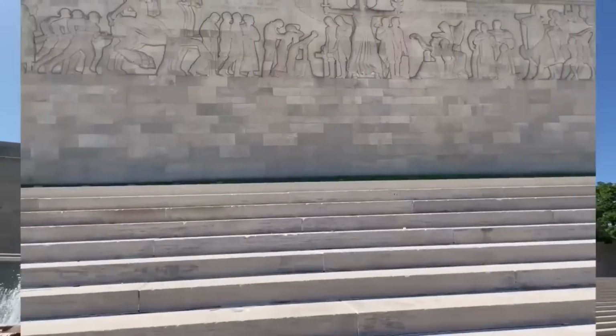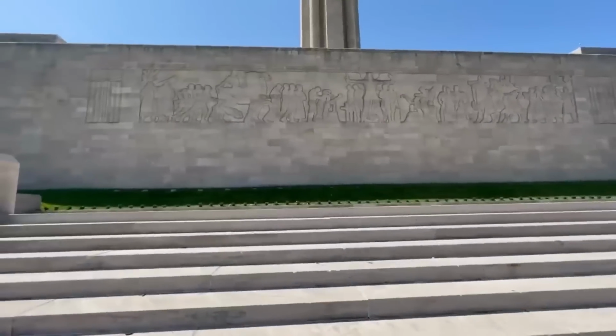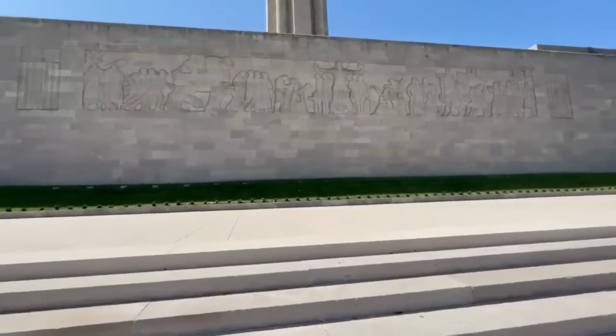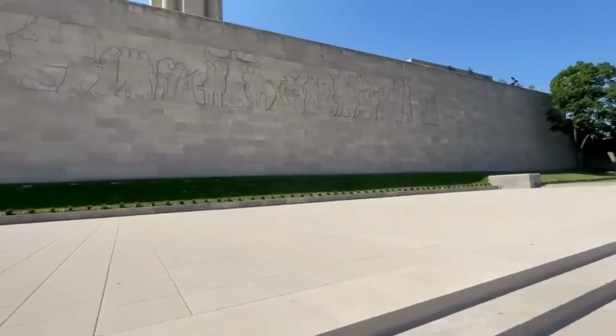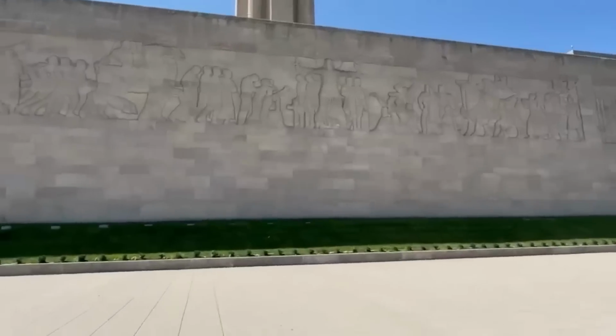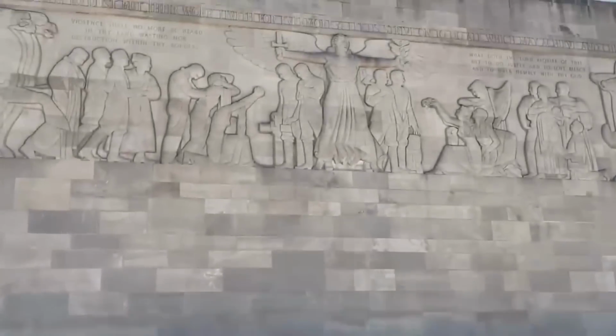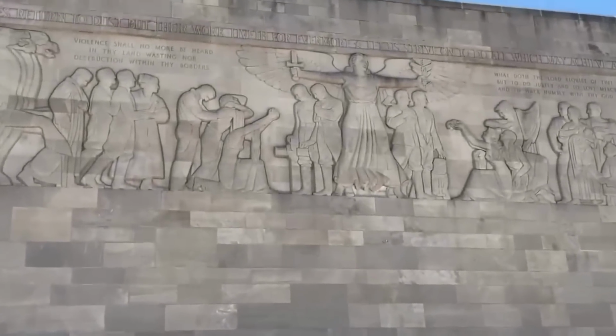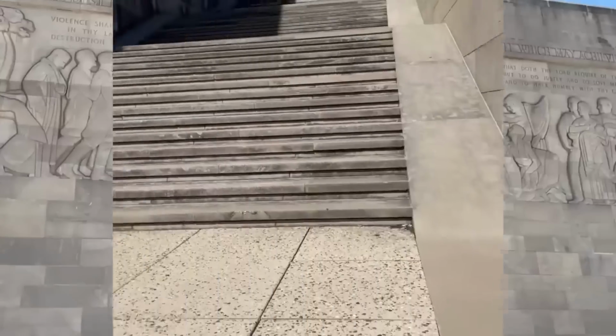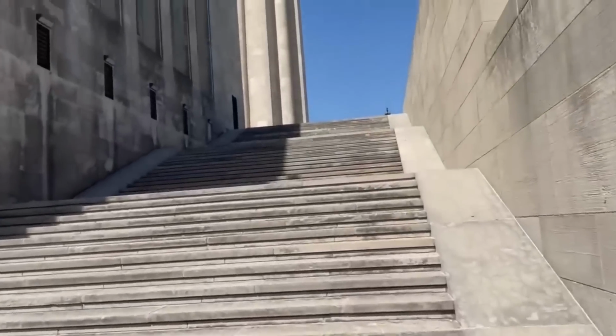Look at this beautiful relief, though, here on the front of the Liberty Memorial. Very interesting and very intriguing with the detail that you see behind this. And once again, I see some figures that look like they could be soldiers from World War I, but we see a lot of other questioning figures on that interesting relief.